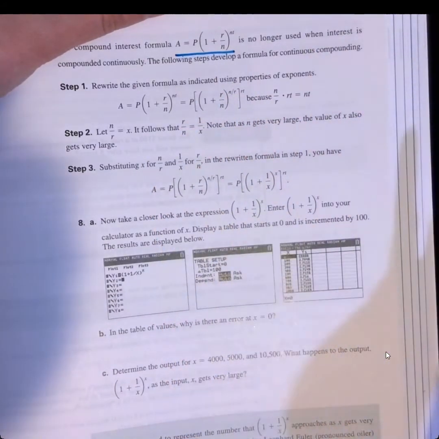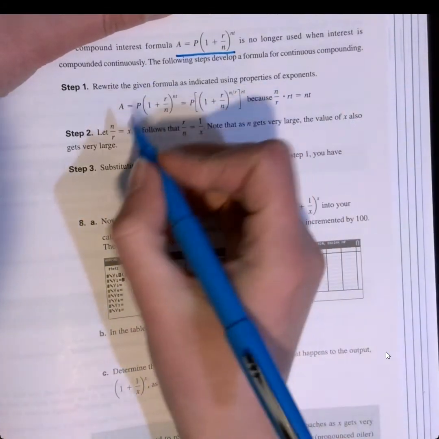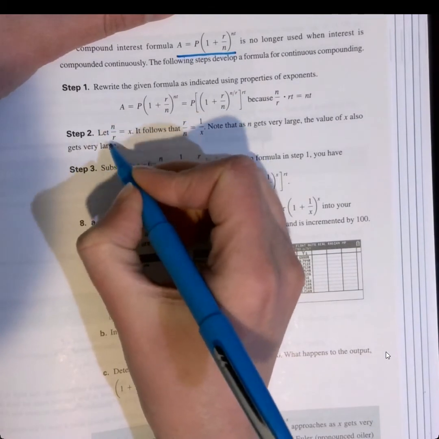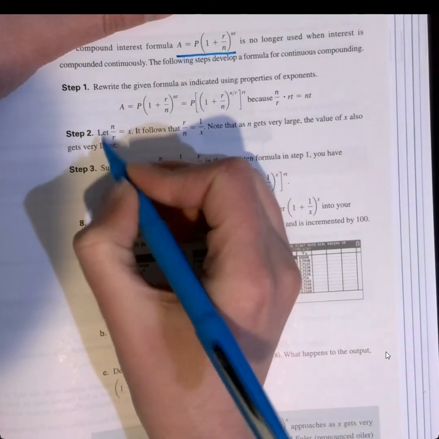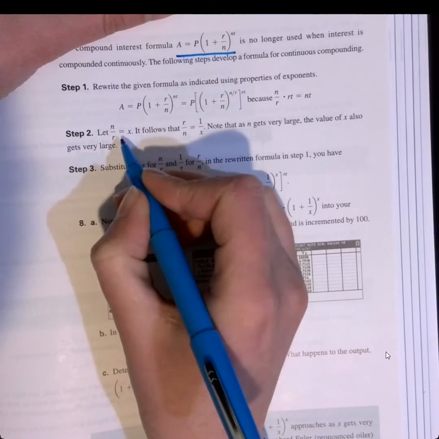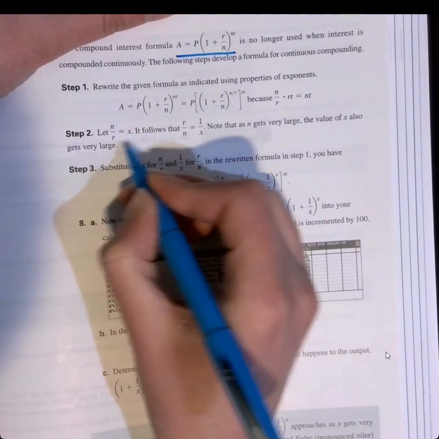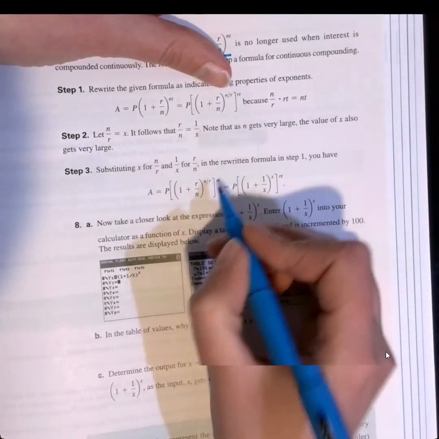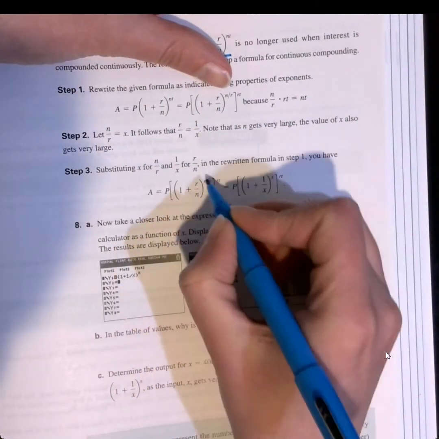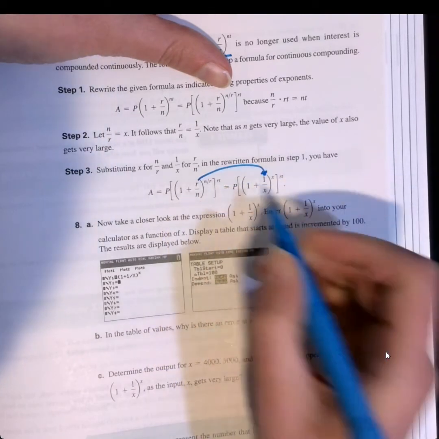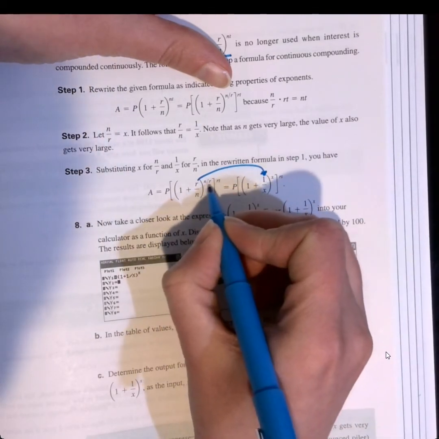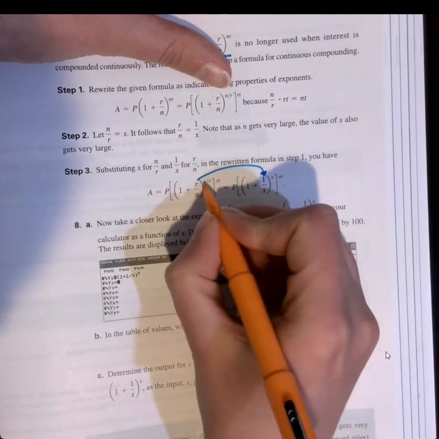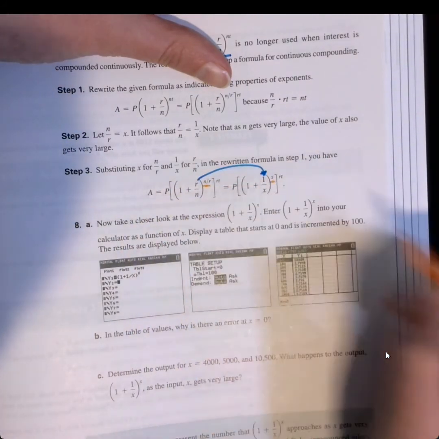The reason that they did that is so they could substitute n over r just for a letter x. Because n over r is x, if you flip it, take the reciprocal, r over n is 1 over x. So r over n becomes 1 over x, and n over r becomes x. So that's where the 1 over x and the x come from.